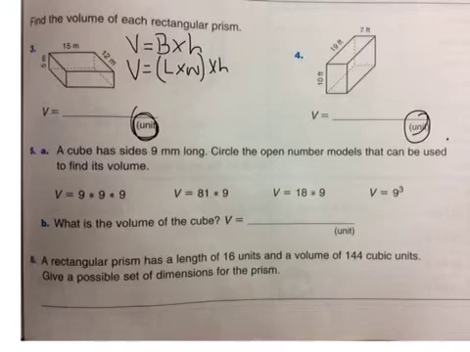For number 5, we are given a cube. We understand that a cube is like a square except 3-dimensional. A square has all the sides equal, and so does a cube. That's what makes it a cube. And the sides are 9 millimeters long, each one. So circle the model that will tell you the best option for a cube.